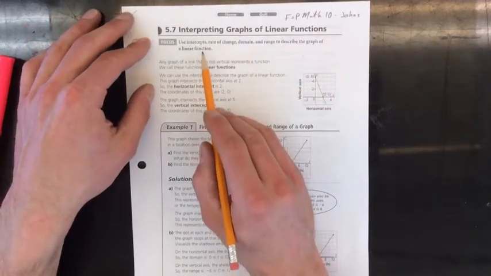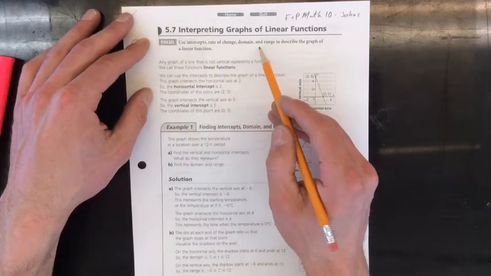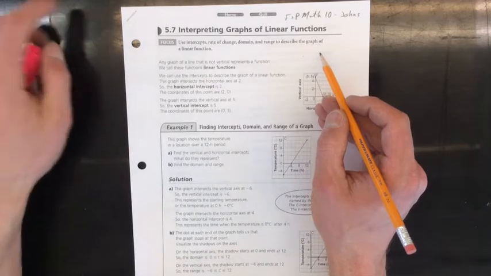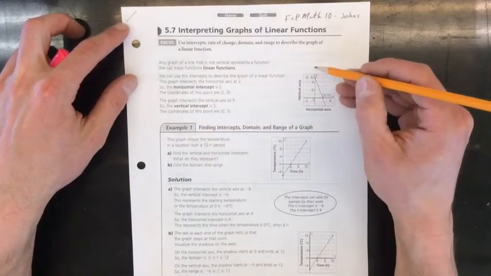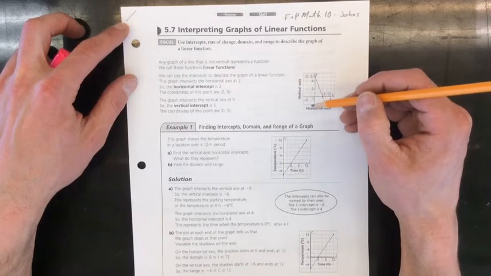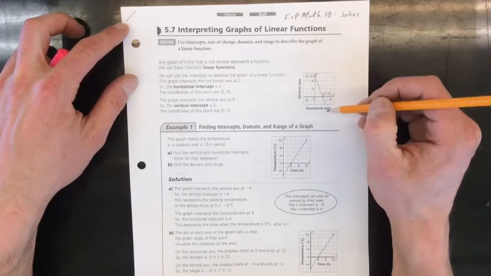And so we are going to use intercepts, rate of change, domain and range to describe the graph of a linear function. Any graph of a line that is not vertical represents a function. So it's got to pass the vertical line test. We call these functions linear functions if they're a straight line.